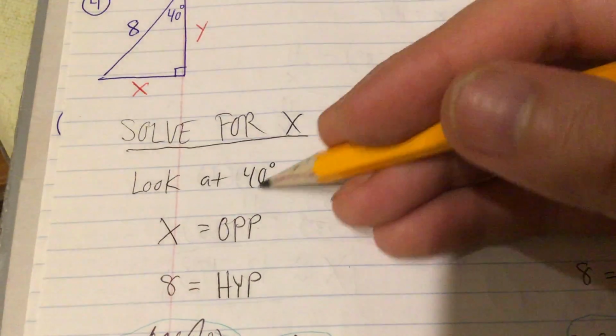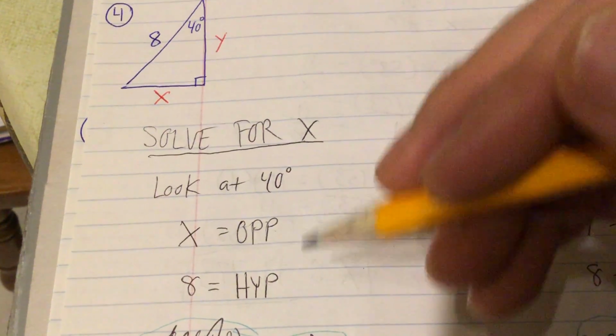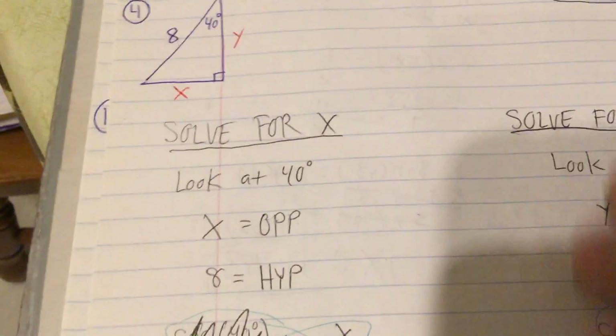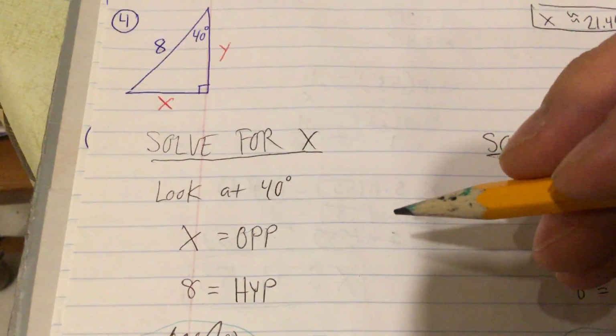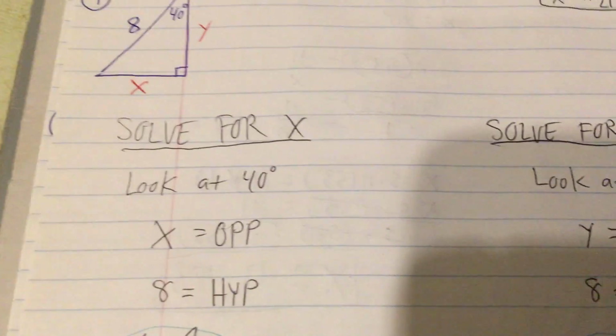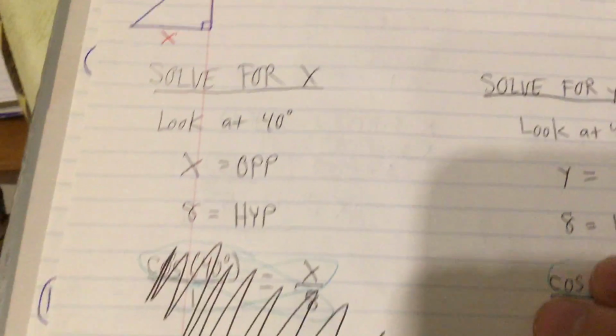I'm going to use the sine ratio. The reason all the work is done in advance is because I made a huge error and used cosine on this. But remember, SOH CAH TOA, I literally had to stop the video at this mark. So what is that, like 12 minutes? And go, oh no, I made a huge mistake.